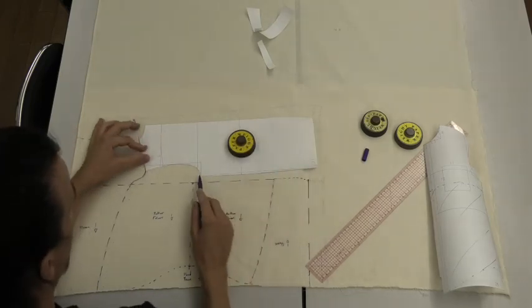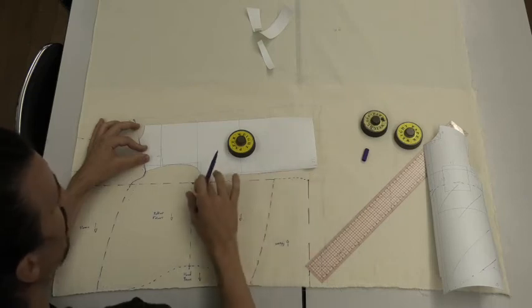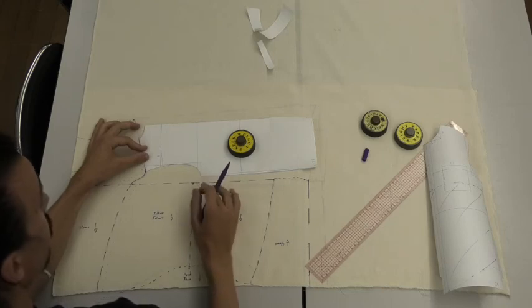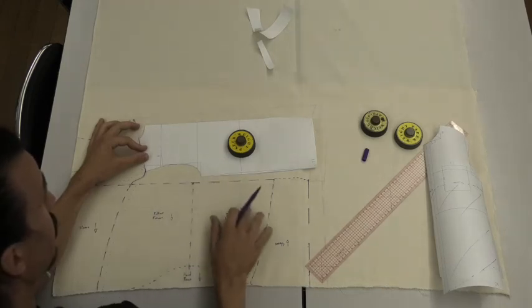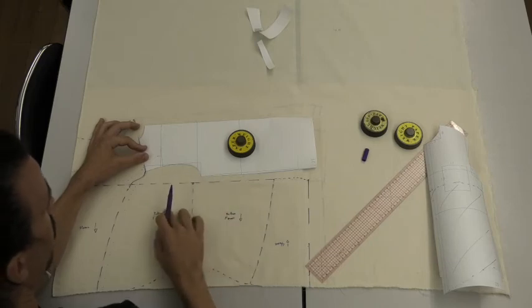Right here, I'm going to get an empty space too. But it doesn't matter, because what I did here is get a lot of additional volume on my front.